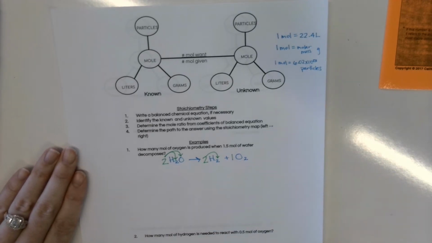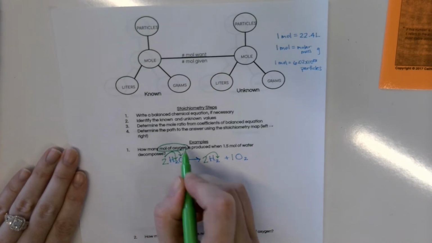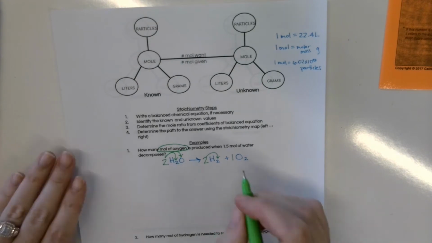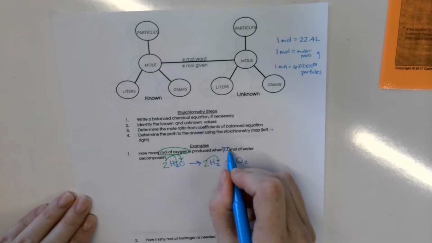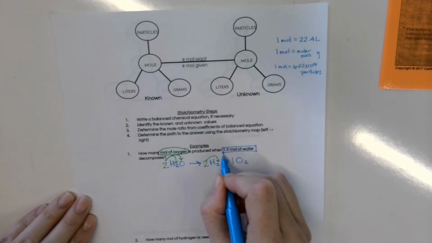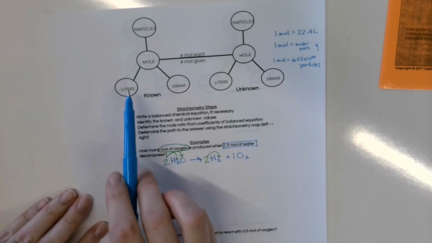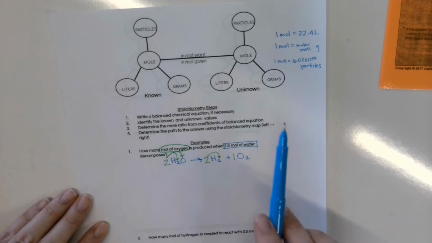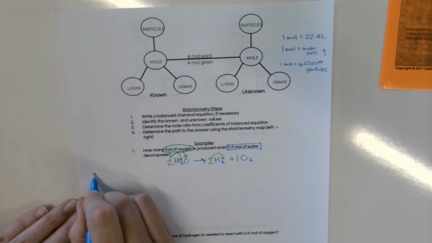Okay, now we can do our problem. All right, our unknown is the mole of oxygen. That's what we are asked for. Our known is going to be 1.5 mole of water. So our steps are figure out where on this side of the known map are you, where are you going on the unknown side. So I'm going to draw my map out to the side.